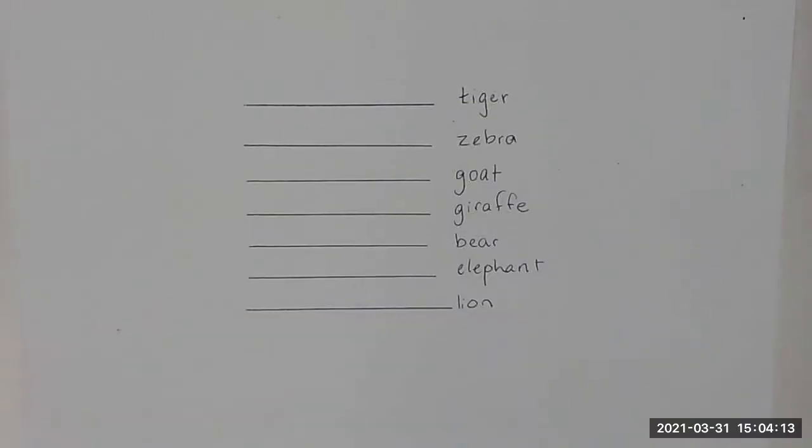First, we're going to practice alphabetizing some words. What is the first thing we should do before alphabetizing words? That's right. We need to find the guide letters. Which letters will we use as our guide letters? Very good. We are using the first letters in tiger, zebra, bear, elephant, and lion, and the second letters in goat and giraffe. Why do we have to use some second letters?